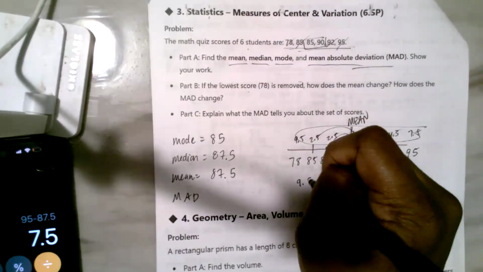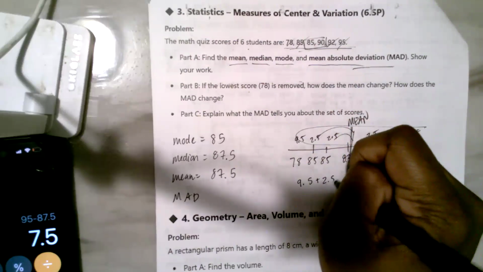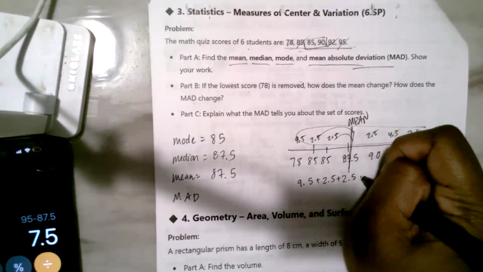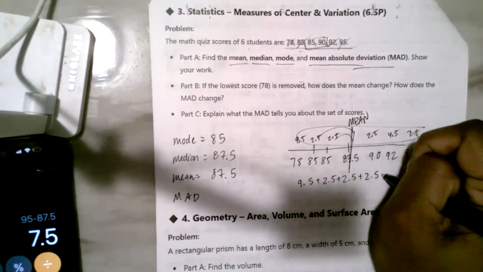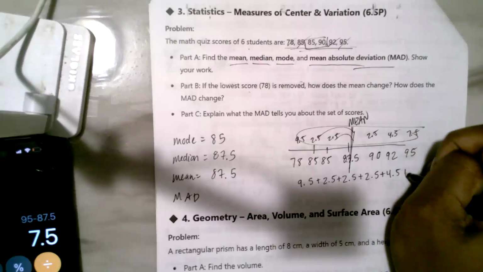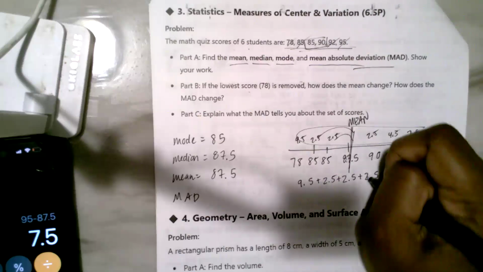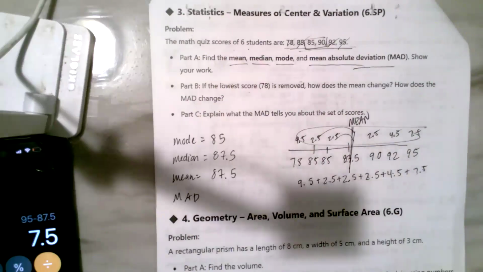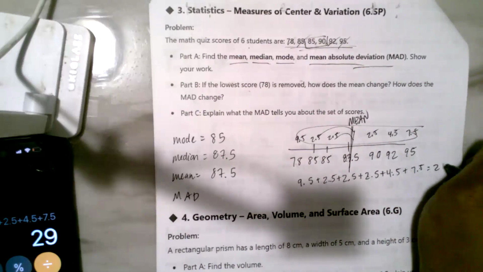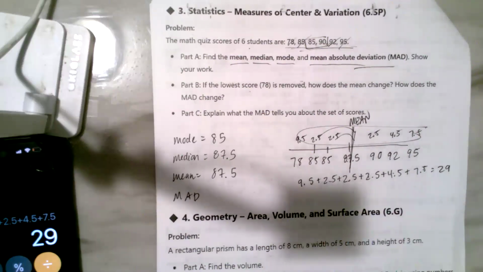So you got 9.5 plus 2.5 plus 2.5 plus 2.5 plus 4.5 plus 7.5. Wait, now let's do that one more time.